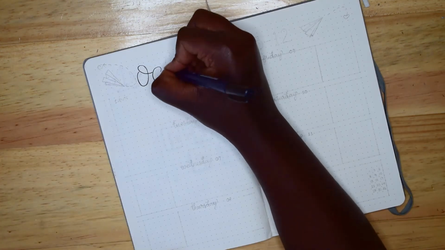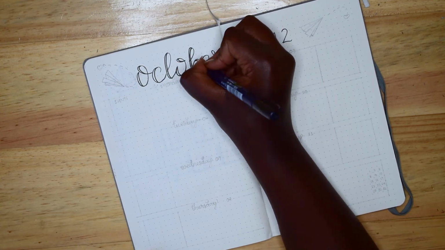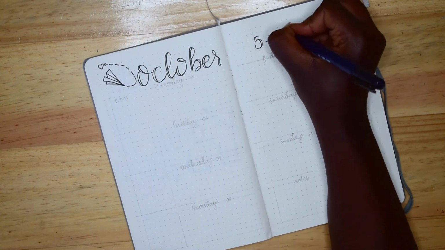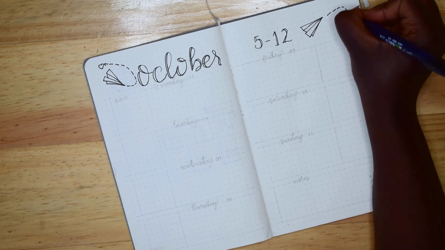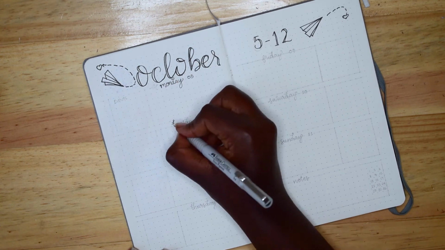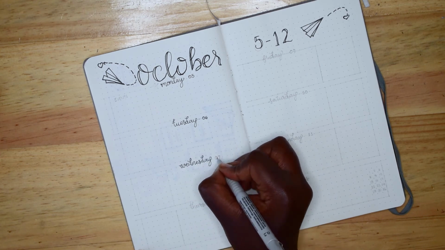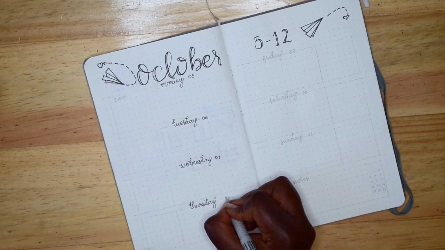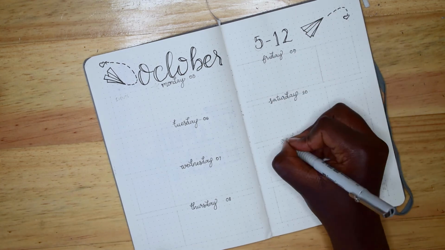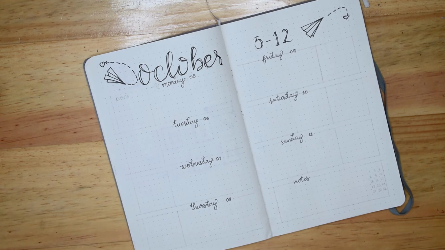So the last page on my spread is the weekly spread, and this time I decided to change it up. For the past 2 months in my journal, I have been doing the box spread for weeks. I decided to use the whole page this time, and I went with this little fun doodle of a paper jet up there. I had a little column for events, and then everything else that I need to do during the day I am going to write down in the space that I have provided.